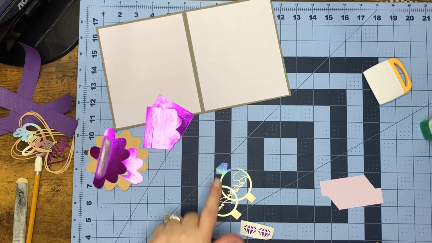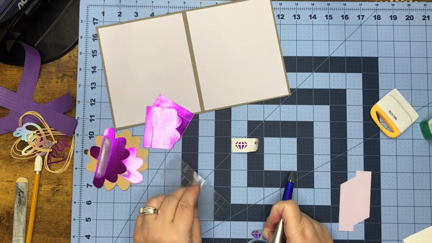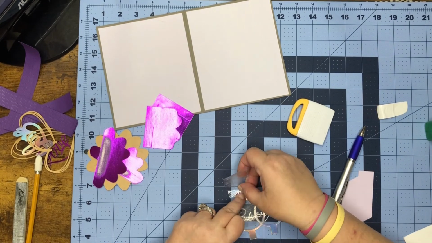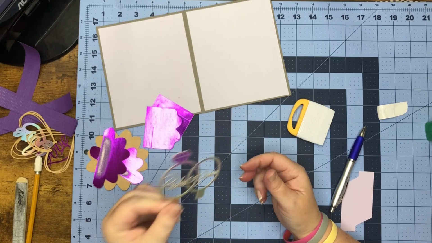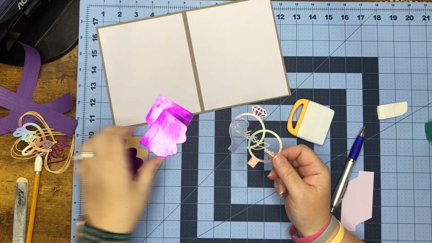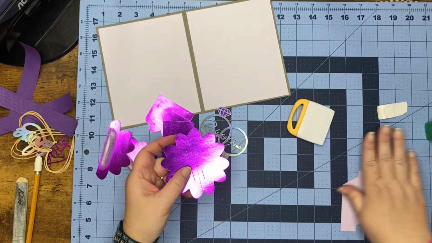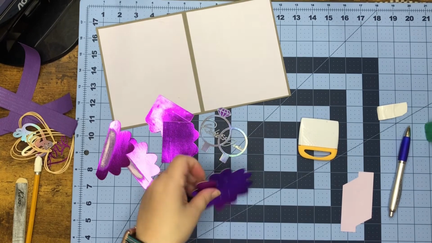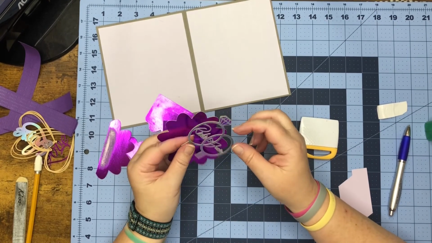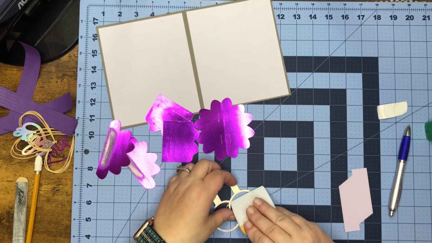Then if you want, we can go ahead and put our diamond on here. And that is what mine is looking like. So we have this done. We have these glued together. We can work our score lines on this piece here, which is really just folding it in half. Then once we have this folded, we can score our legs here.